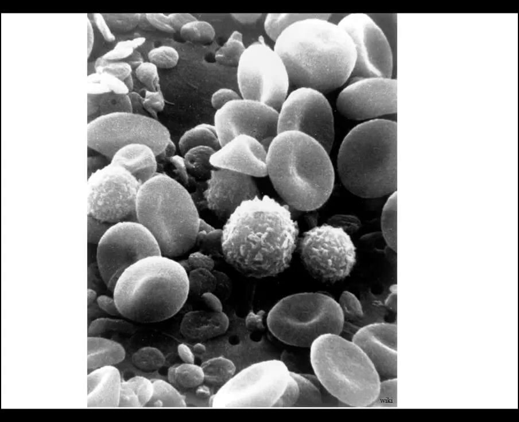We're going to talk about how the body handles bleeding. And I love this picture of blood. Okay, look at these. You can see the little fenestrations.